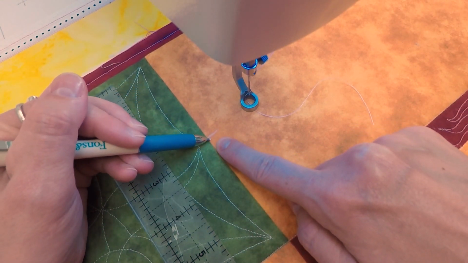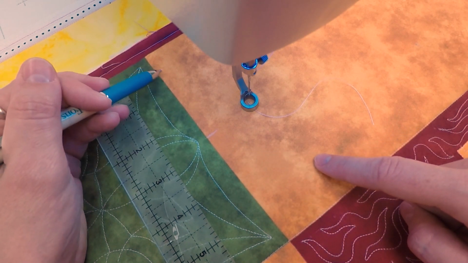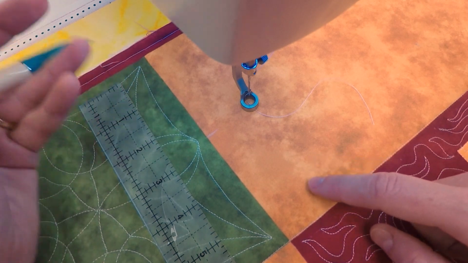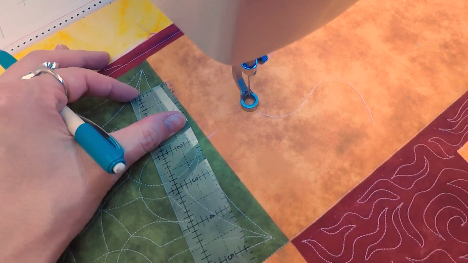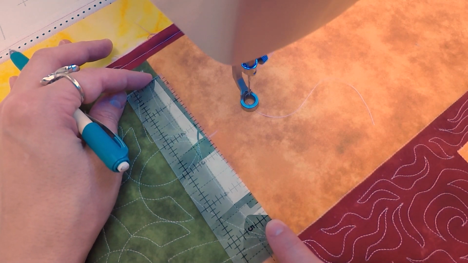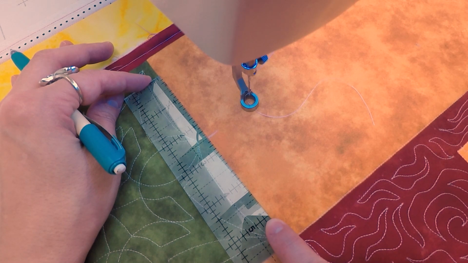That's going to be my start point on this side. I'm going to do the exact same thing on the other side. Measure 3.25, make a mark. That's your start and end point. And that's going to ensure that the design stays 5 inches tall. Here's 5 inches on this ruler, and it's going to be centered here nicely within this space. And I think that's going to look great.